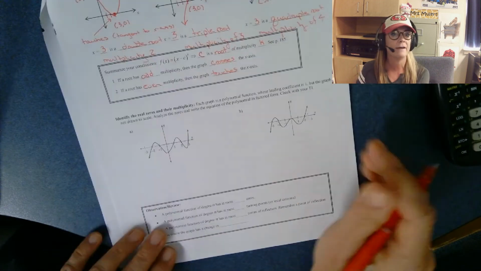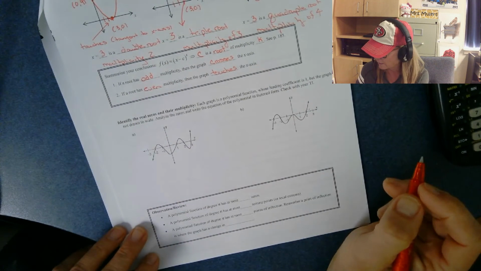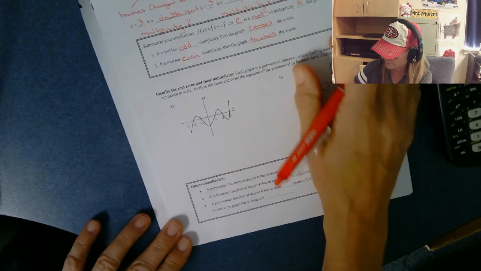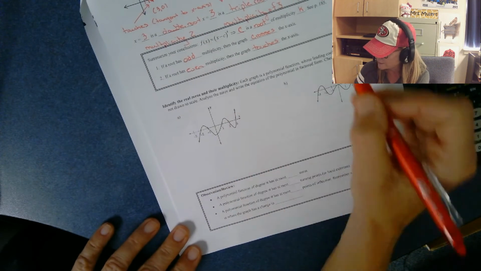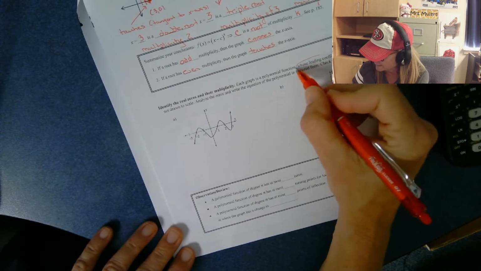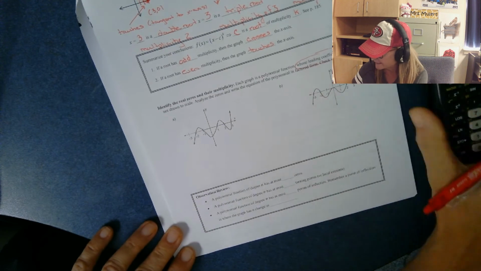Okay, so we're going to identify the real zeros and talk about their multiplicity, and then write an equation whose leading coefficient is 1, so that makes it kind of easy.